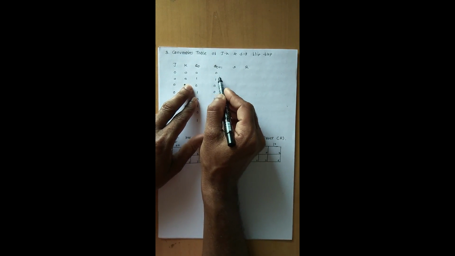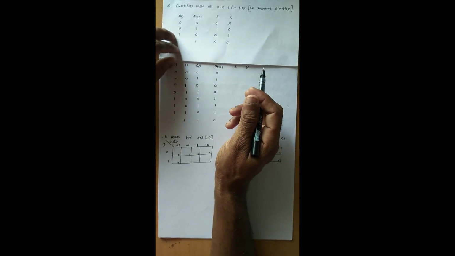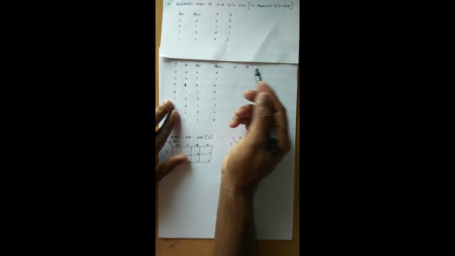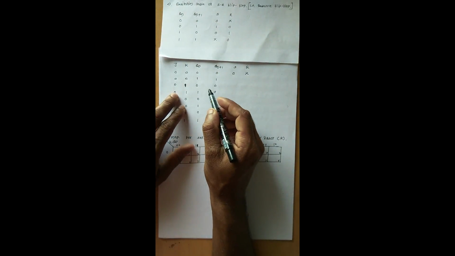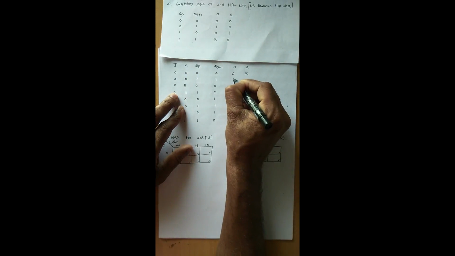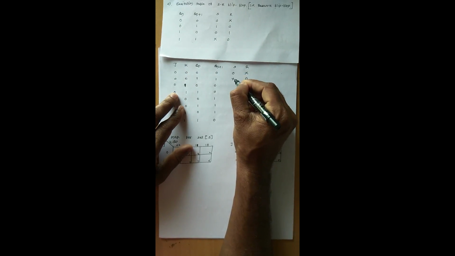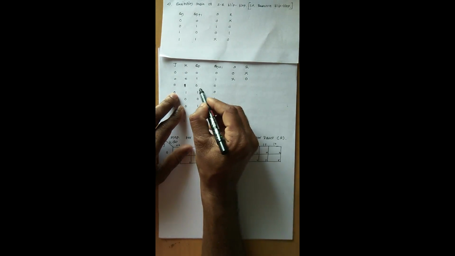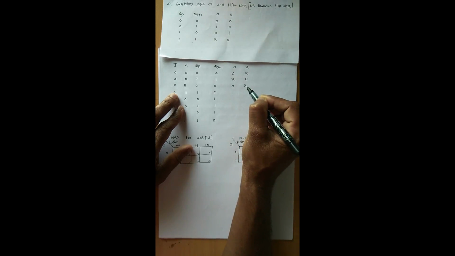Then we study the Q of n and Q of n plus 1. Both are 0 0. If both are 0 0, then what is the S and R? This is a 0 and this is a X. Then both are 1 1. If both are 1 1, then S is X and R is 0. Then both are 0 0, again 0 X.